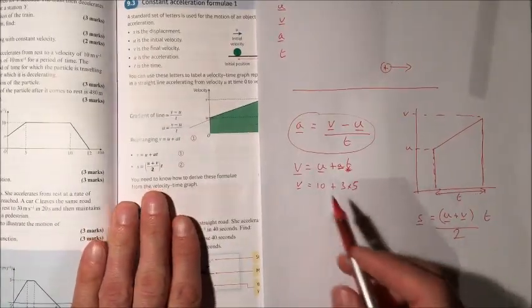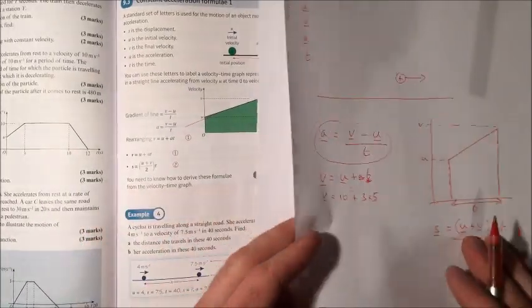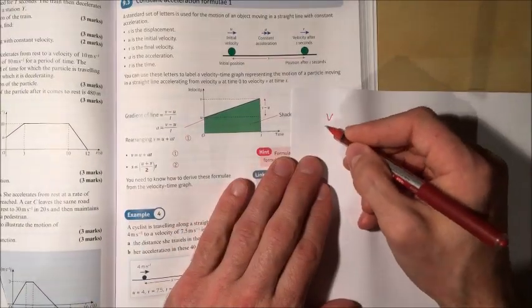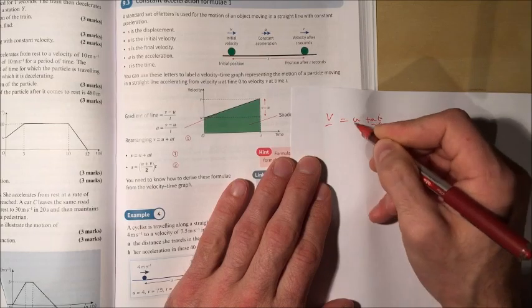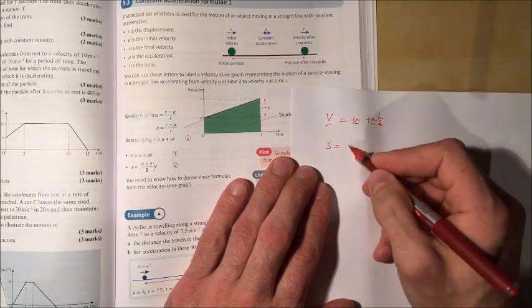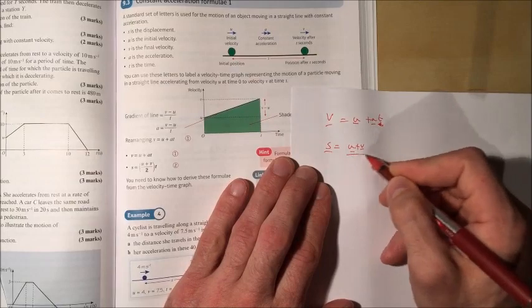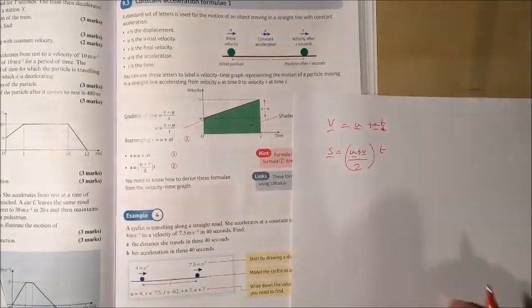So those are our first two equations. I'm just going to write those out again. V equals u plus at. Oh, I keep putting the underline on the t. And s equals u plus v over 2 times t.